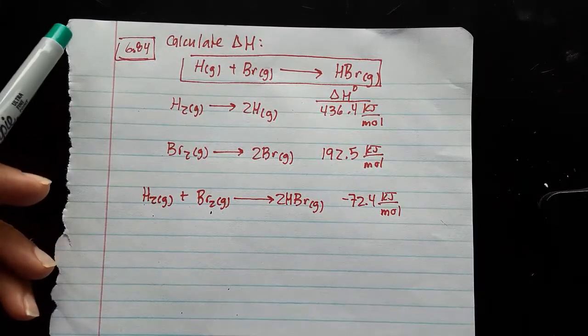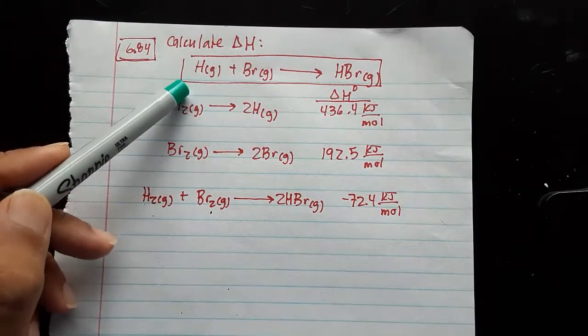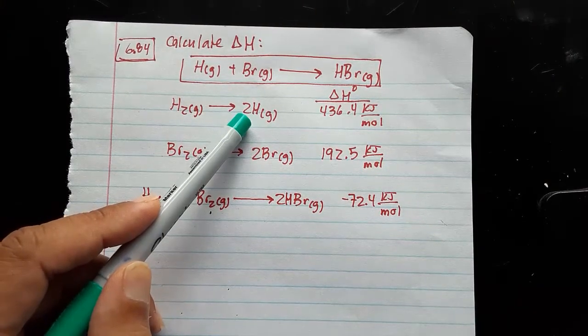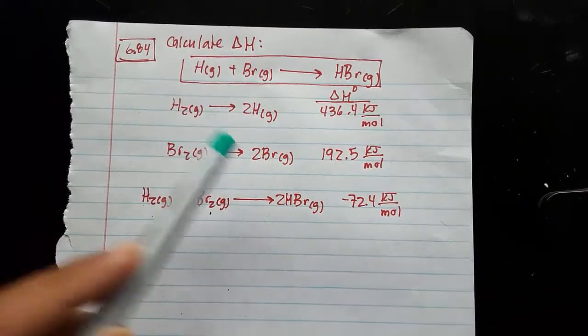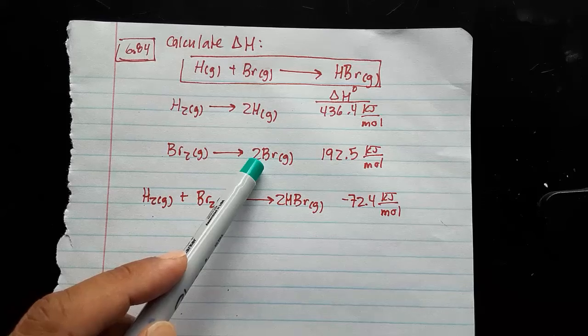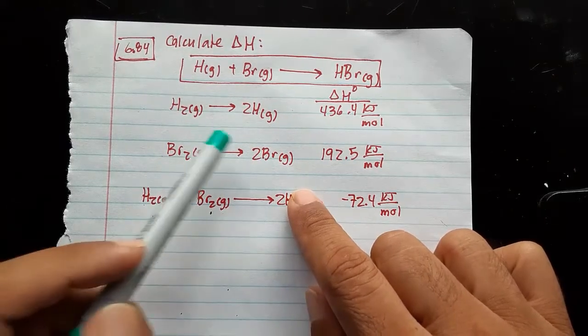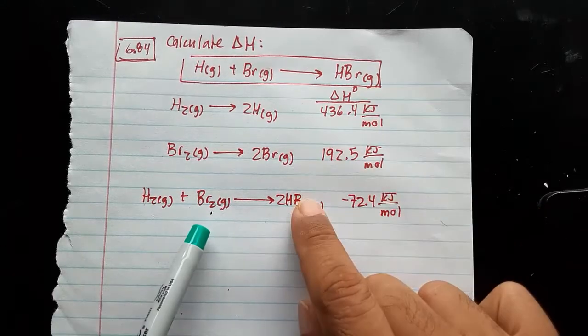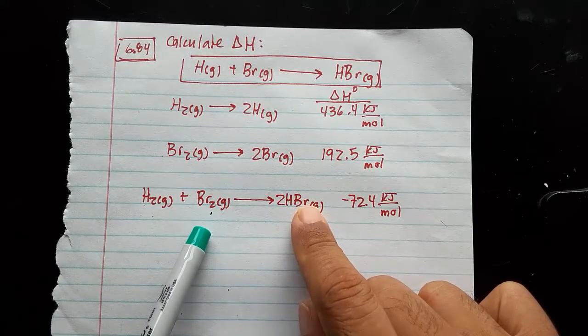The first thing we want to recognize is the H gas is here, but we have two H gases. We have the Br gas here, in the second equation, but unfortunately we have the 2 here. And then HBr is on the product side, which is fine.